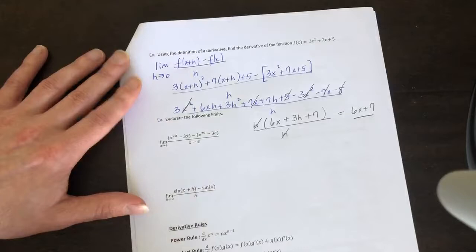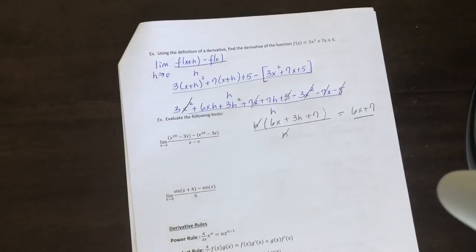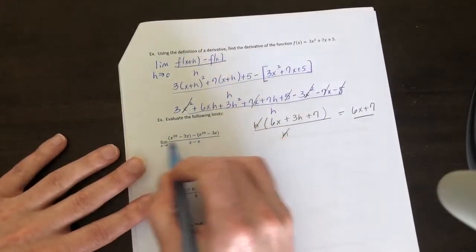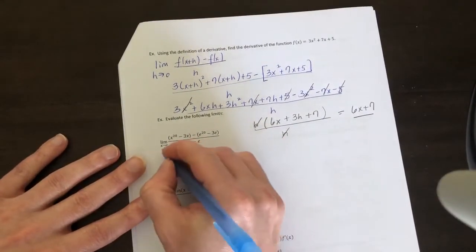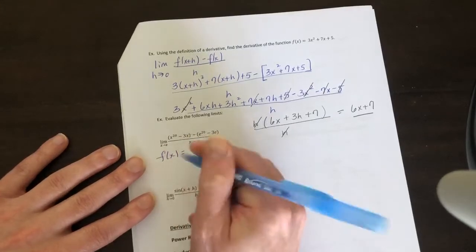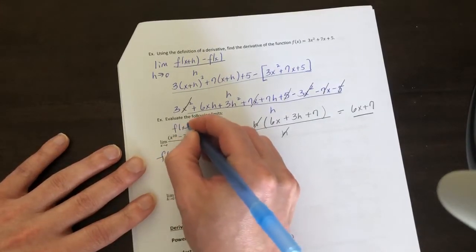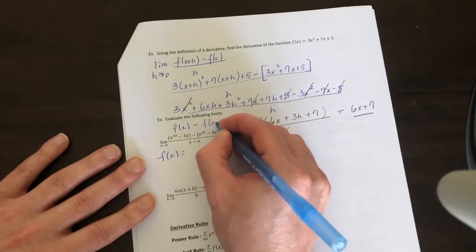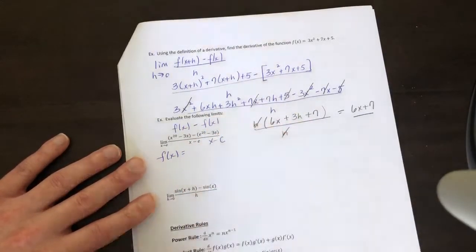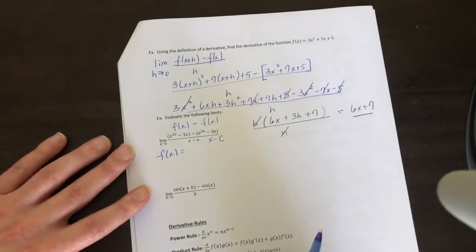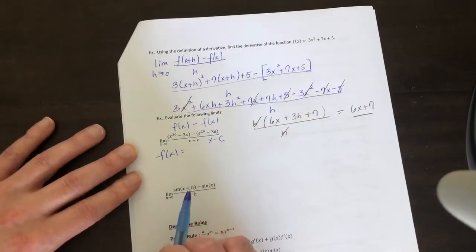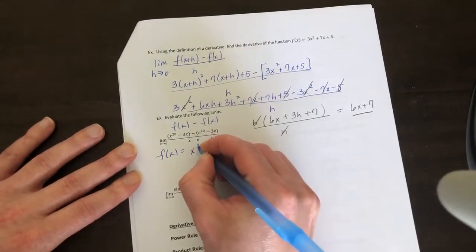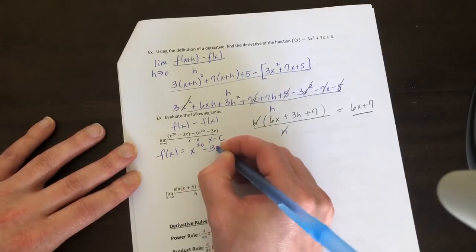Okay, the next two types of questions are asking you to take the derivative. Okay, it's given in the limit definition form. So this is saying evaluate the derivative of f of x. It's f of x minus f of c all over x minus c is the form we're looking for. So when we do these types of questions, we identify what our f of x is. So it's x to the 20th minus 3x.